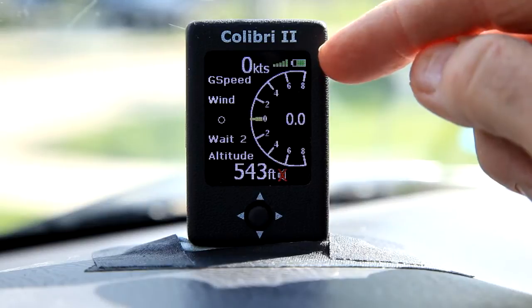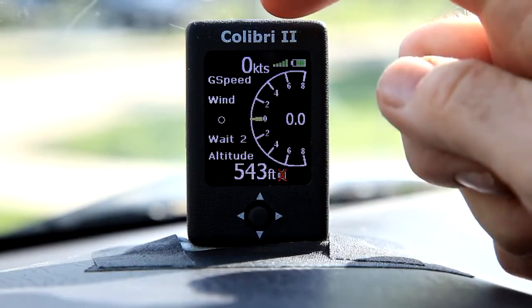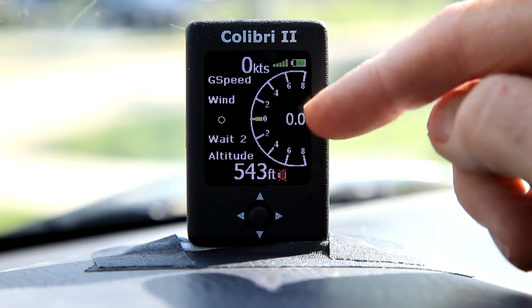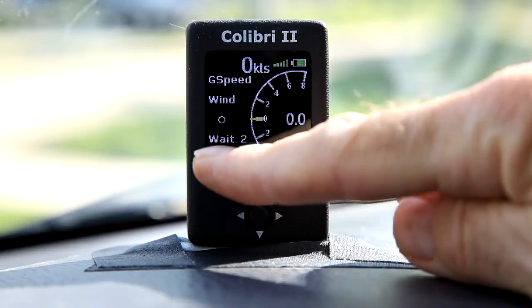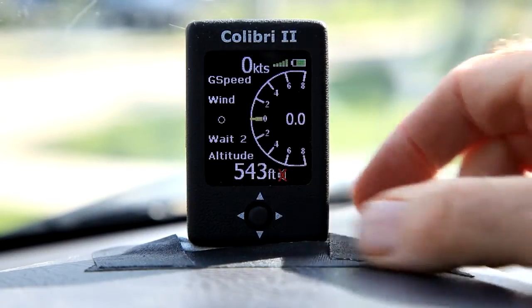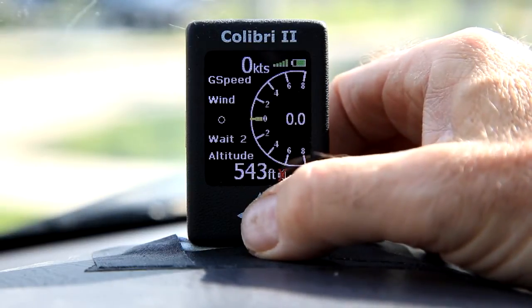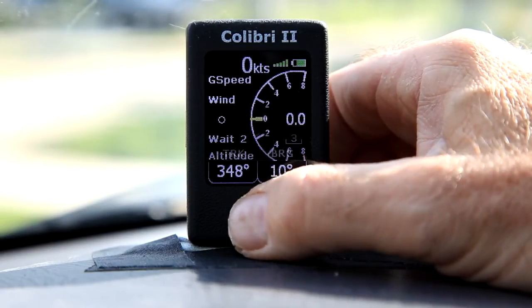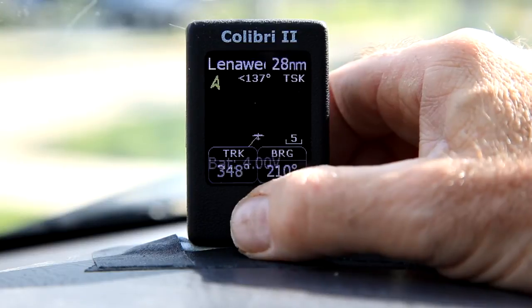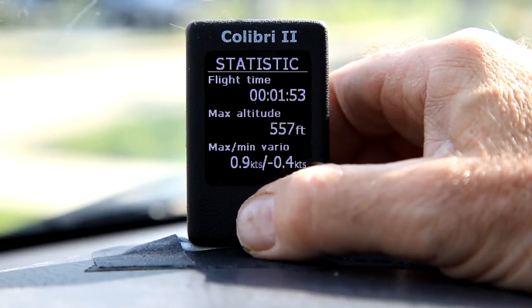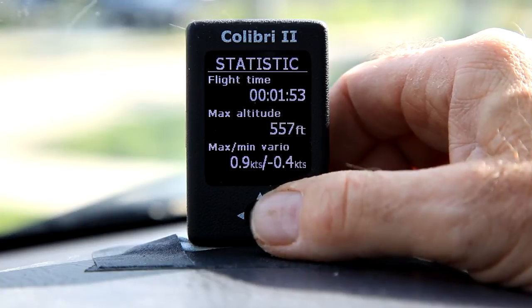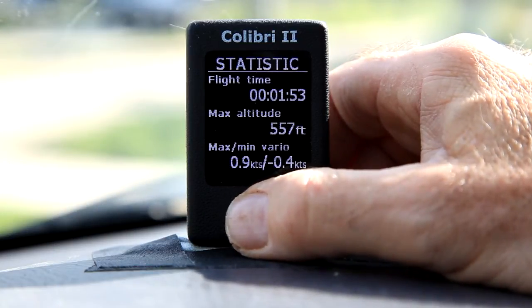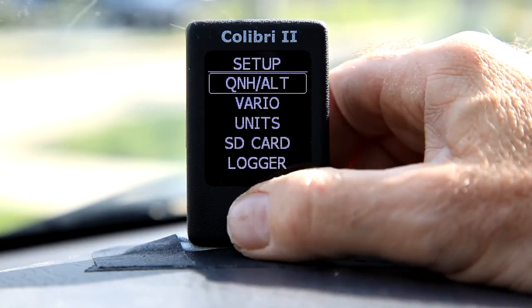Battery, when you plug it in, you get a battery signal. Let's see. GPS strength, winds. When you start to turn, you'll get winds, and you get an arrow plus digital read of winds below that. Your flight statistics are nice. They show you so far, where did it go? The time of your flight, the maximum altitude, and that's probably the climb rate maximum.